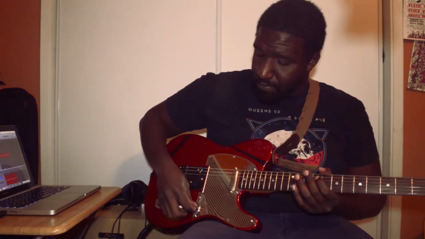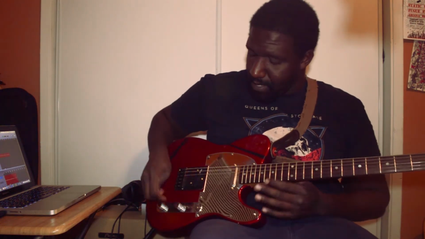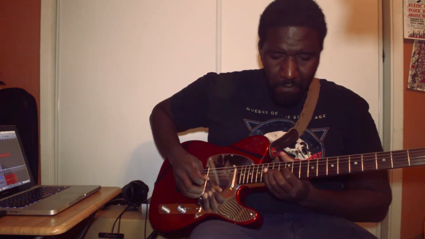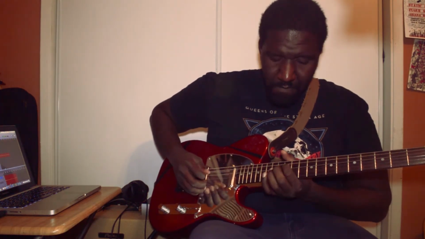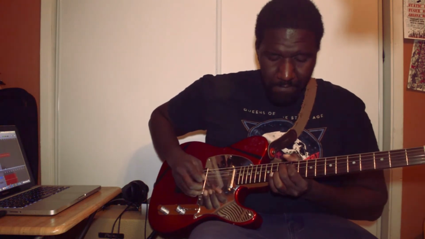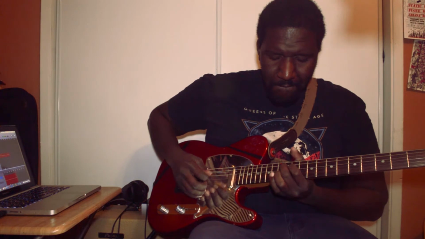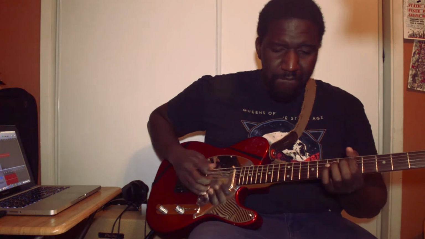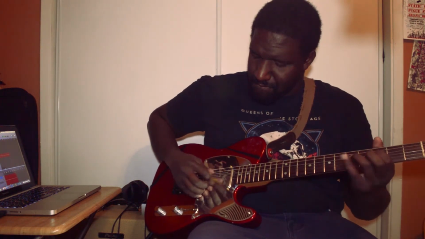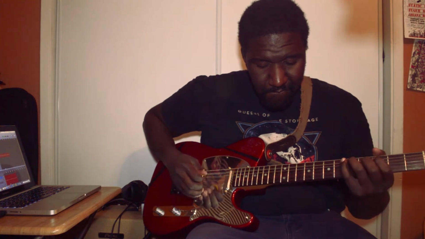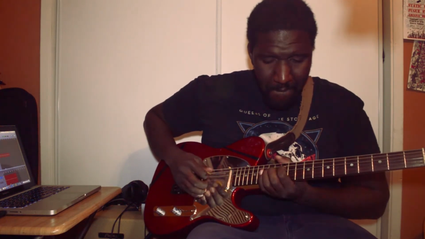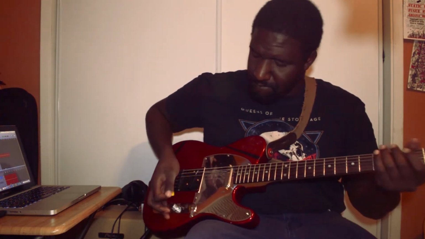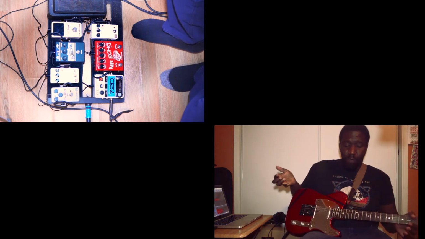Let's say you got a lead part, so you would switch to the hotter pickup, make sure your tone's all the way up, crank up the volume. But that's how you do it with one pedal.